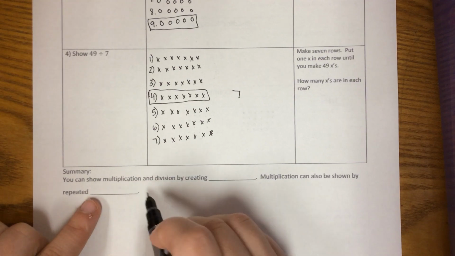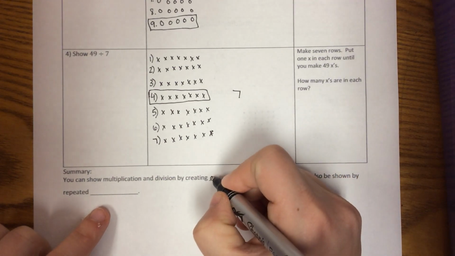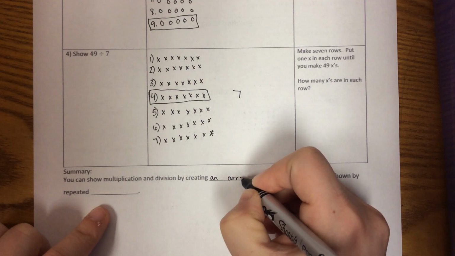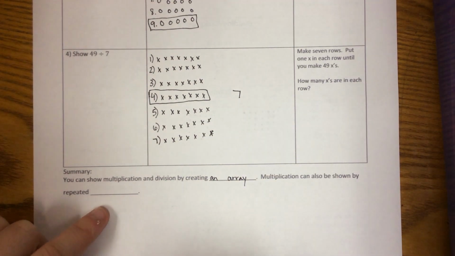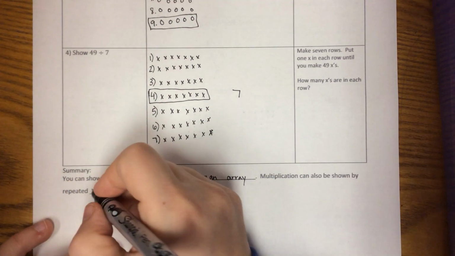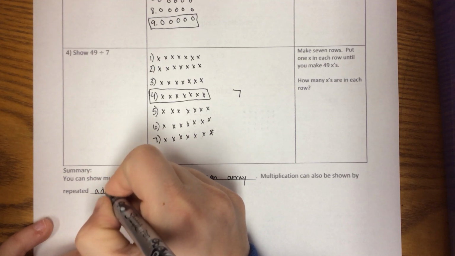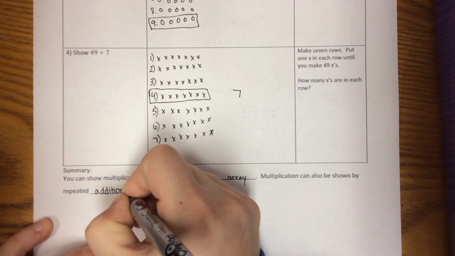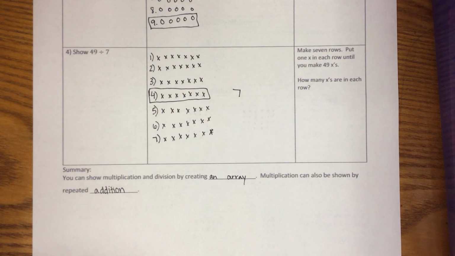Okay, you can show multiplication and division by creating an array. Multiplication can also be showed by repeated addition. Alright, so next up you have the practice check, or the practice.